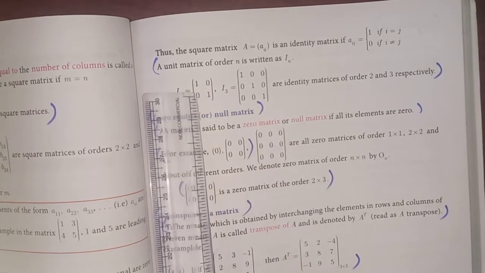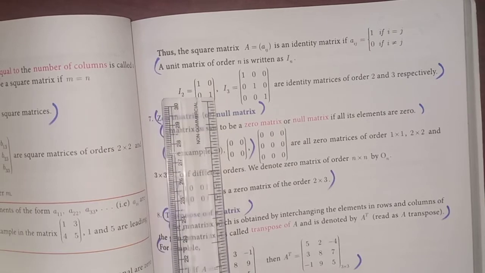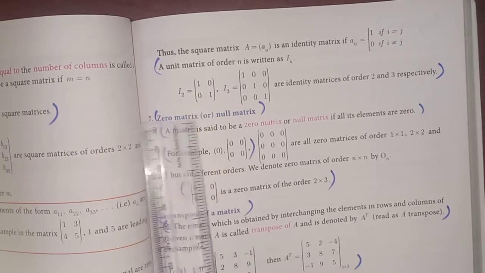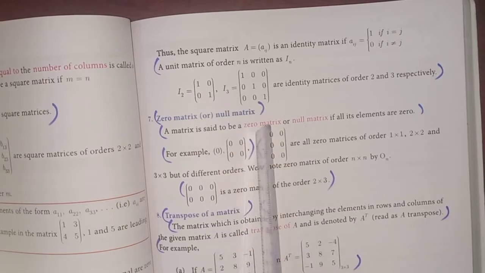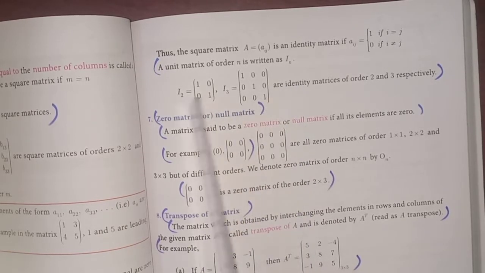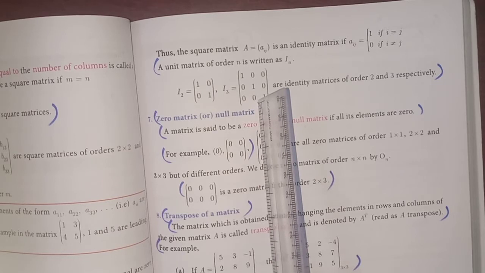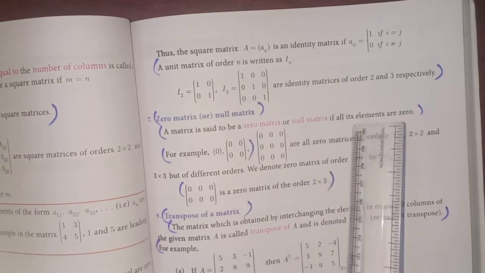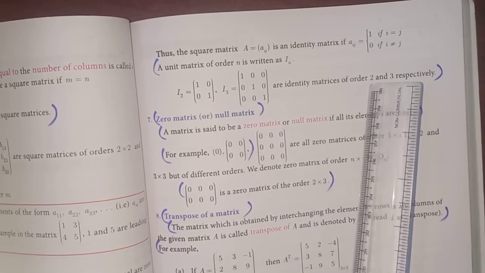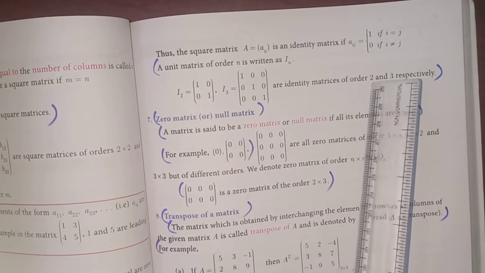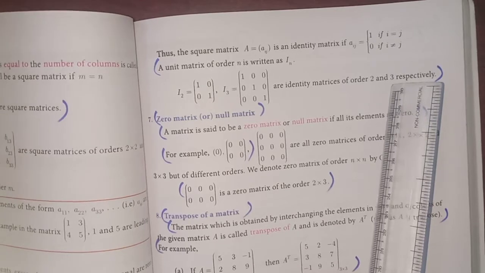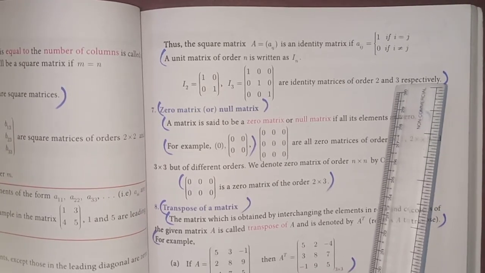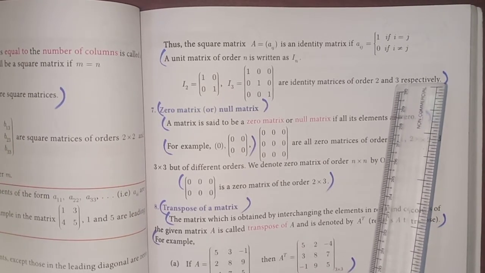Look at the leading diagonal elements 1 and 1, others are all 0. Here also 1, 1, 1, other numbers are all 0. So these are the examples of identity matrix of order 2 and order 3, both square matrices.